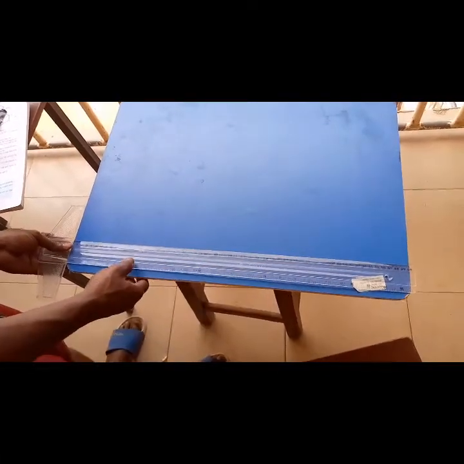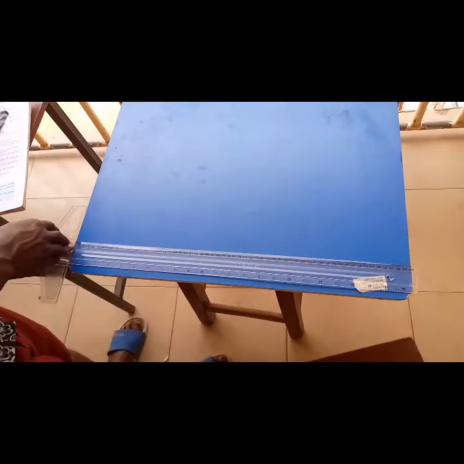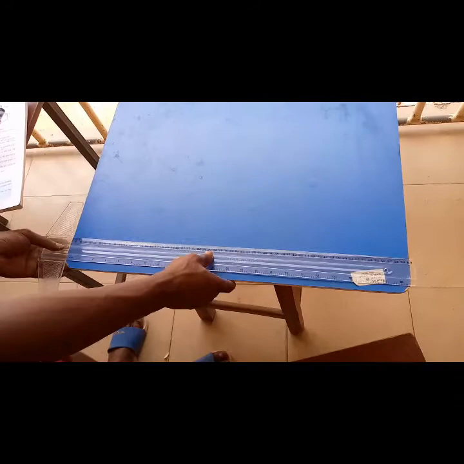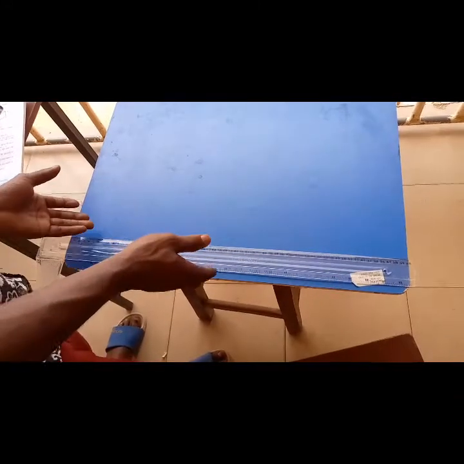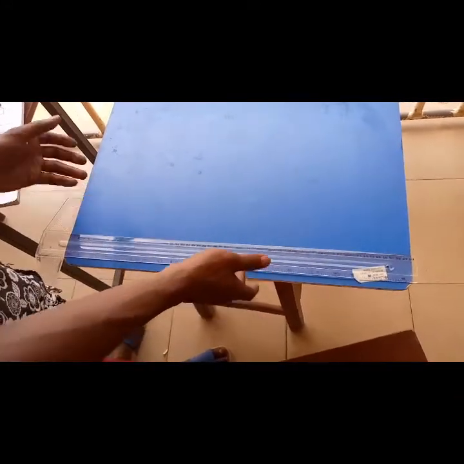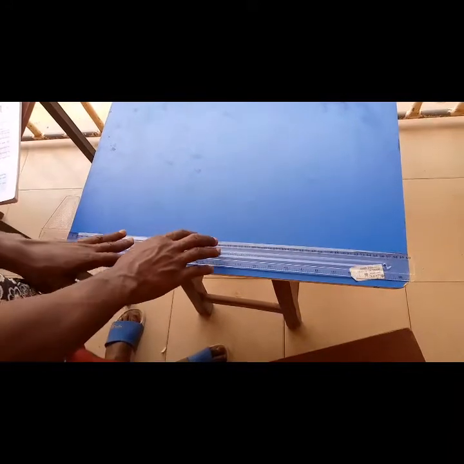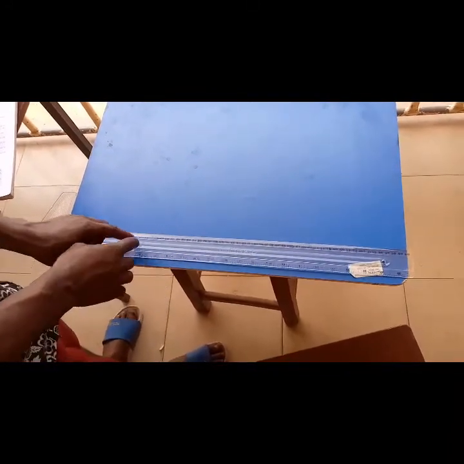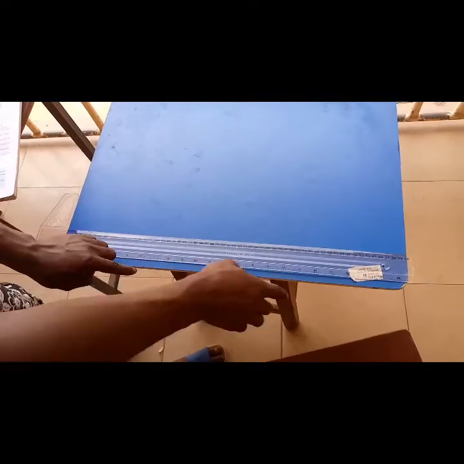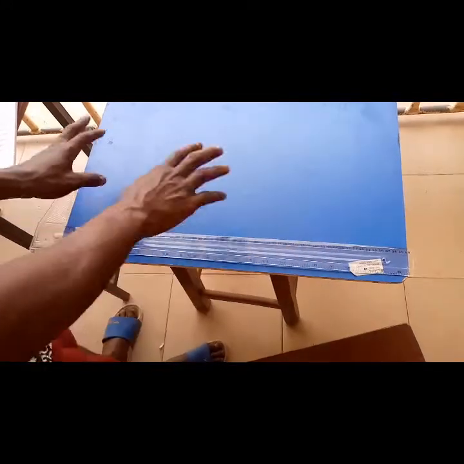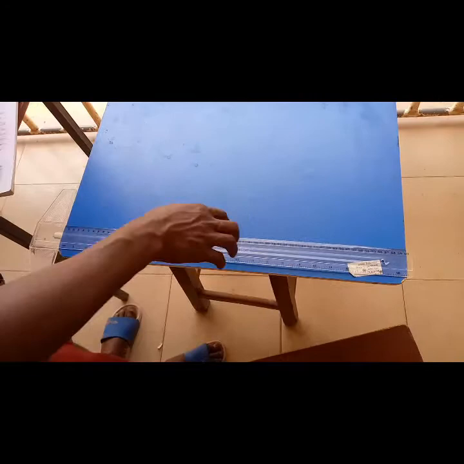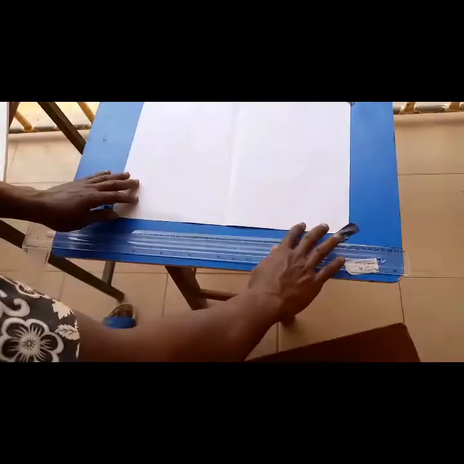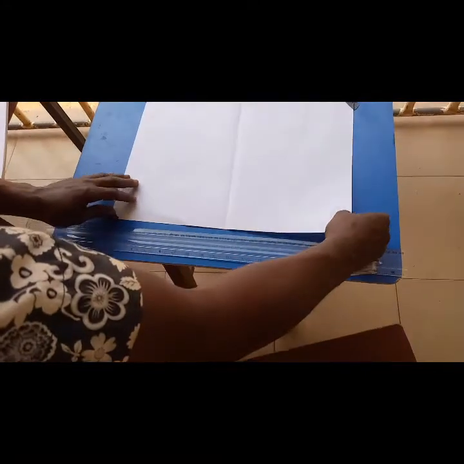So once the ruler is straightened at the edge here, then I'll put my paper on it. But most often, some of our instruments in Nigeria are not accurate. So sometimes I don't go by this use of the ruler. I use my measuring aspect. I measure each edge, then dot it and put my paper on it. So as I've used the ruler like this, then I put the paper on it.